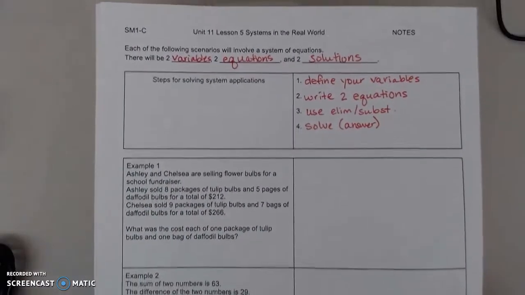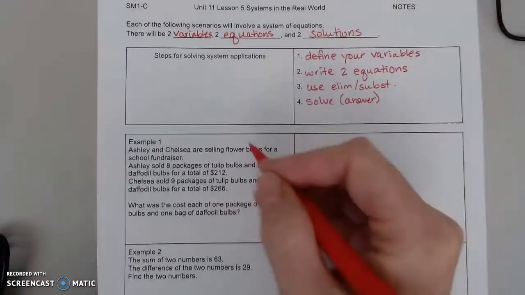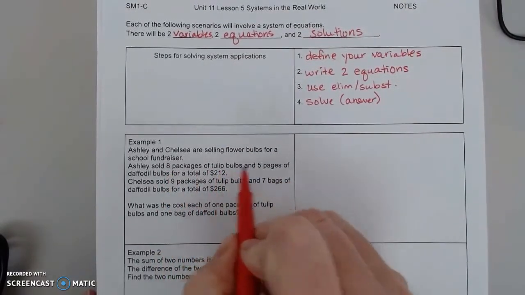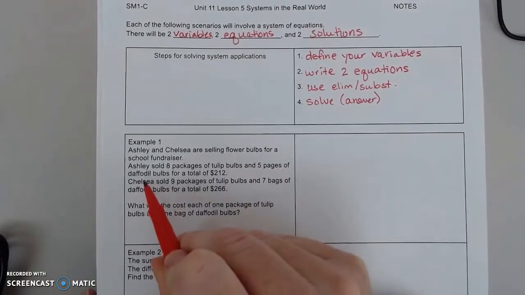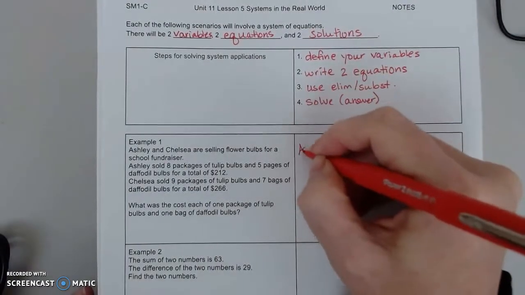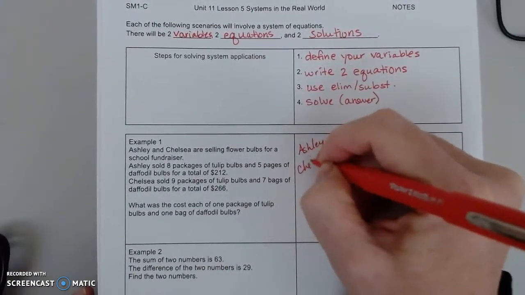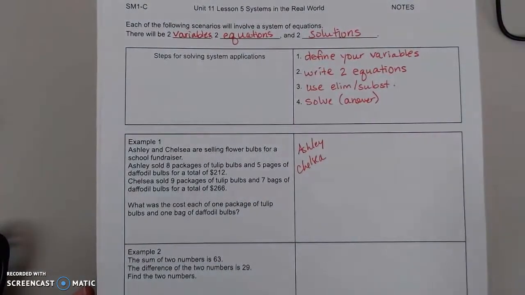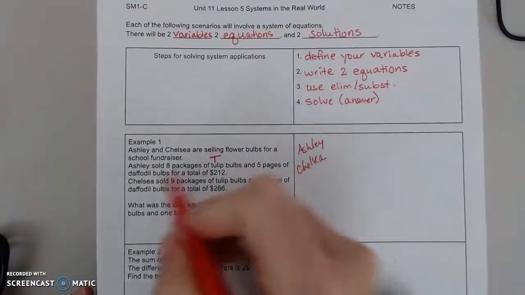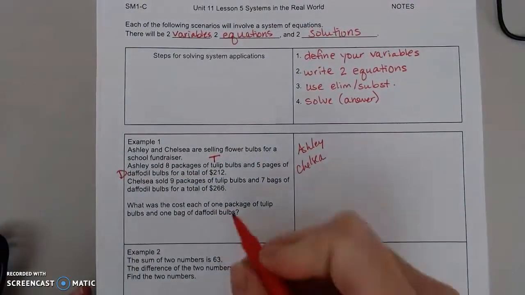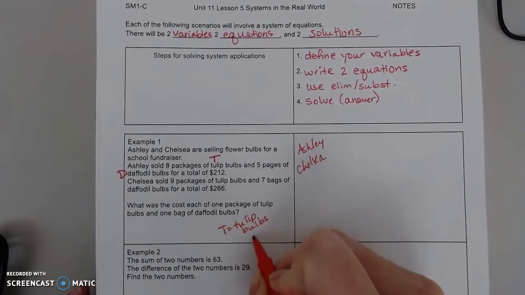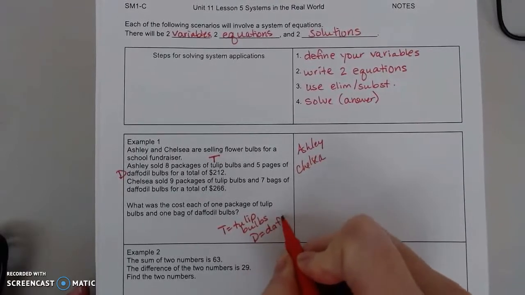So example 1, we're talking about Ashley and Chelsea. They're selling flower bulbs. Ashley sold 8 packages of tulip bulbs and 5 packages of daffodil bulbs for a total of $212. So we're going to talk about one equation for Ashley, one equation for Chelsea. I'm going to let T be for tulips and D be for daffodils.